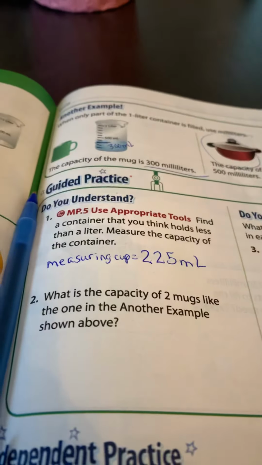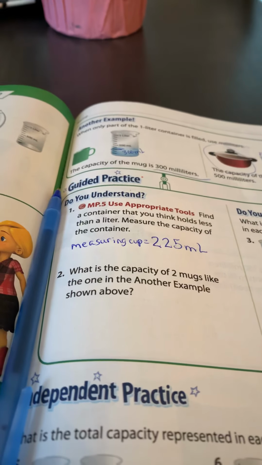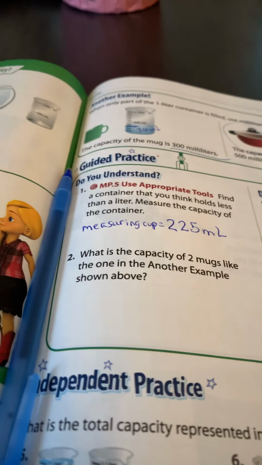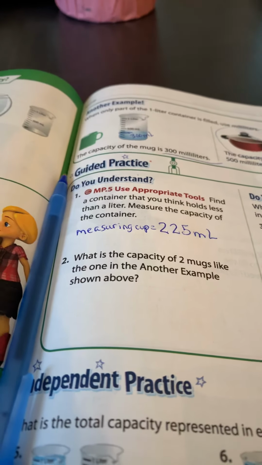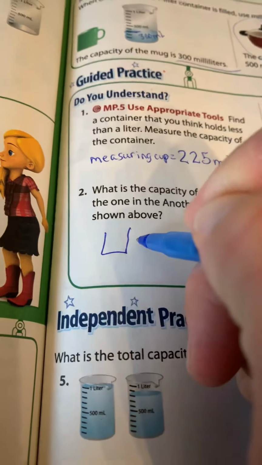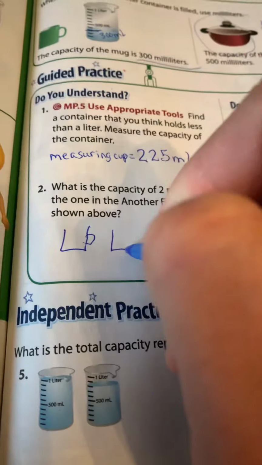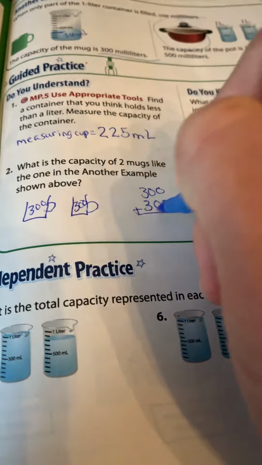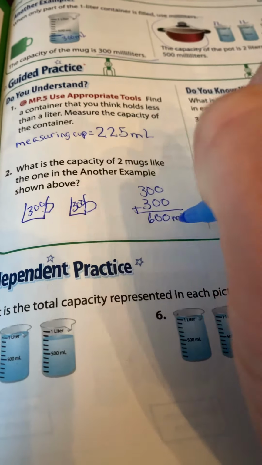All right. Number 2. What is the capacity of 2 mugs like the one in another example shown above? So if we looked at this one, the capacity of this mug is 300 milliliters. So if we had 2 mugs, if we drew a picture, there's 1 mug, like my mugs. Don't laugh, Jaden. 300, 300. So we would take these 2 numbers, Jaden and Taylor. We would add them and we get 600 milliliters, Brennan.